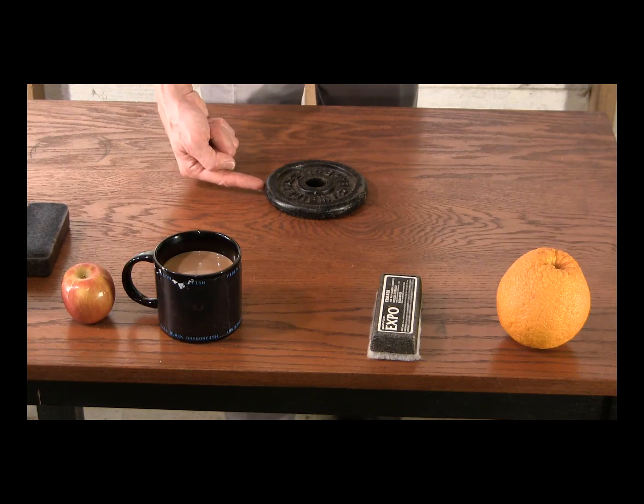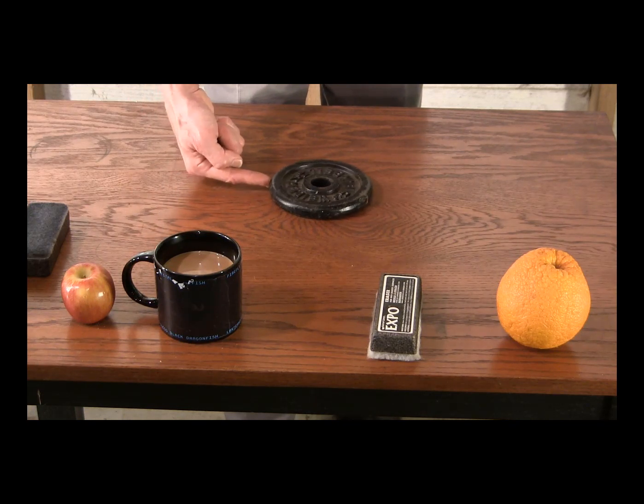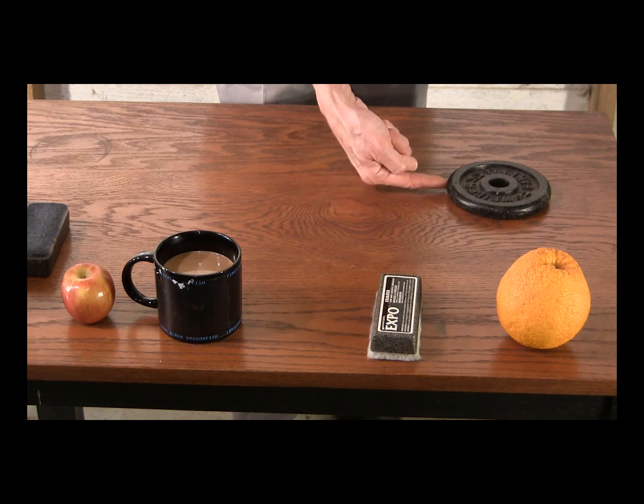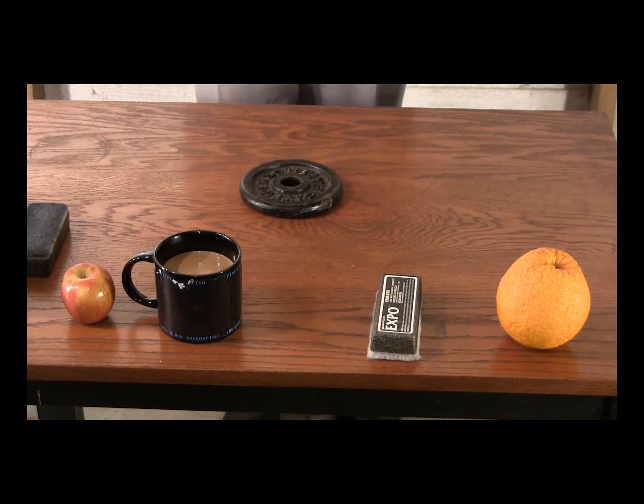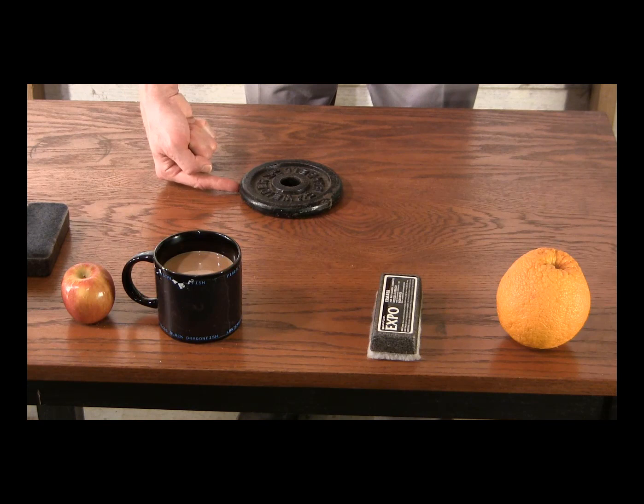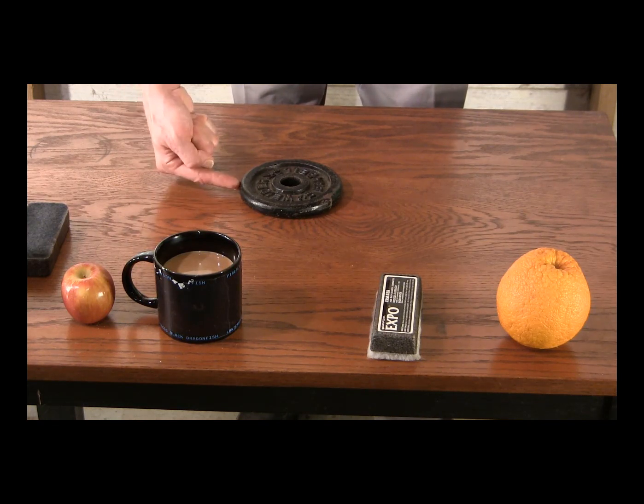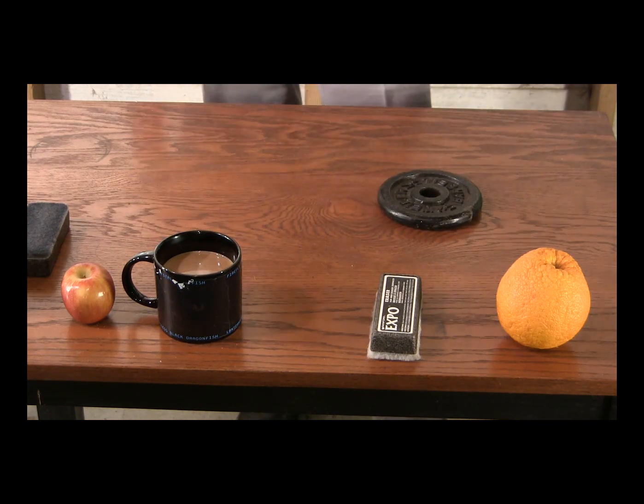I can continue increasing my force, but eventually it starts to slide. When it starts to slide, the friction changes. It changes to a different kind called kinetic friction. So let's think about this. The value of the static friction can be small if I push on it with a small force. It can be larger if I push on it with a larger force. But there's a maximum value. Eventually, I will overcome that static friction and the object starts to slide. When it slides, a different kind of friction called kinetic friction starts to act.